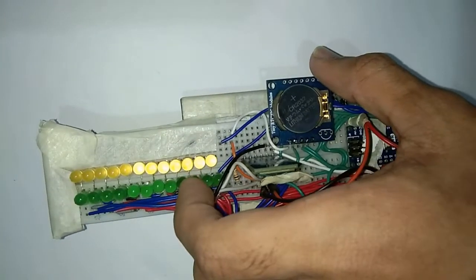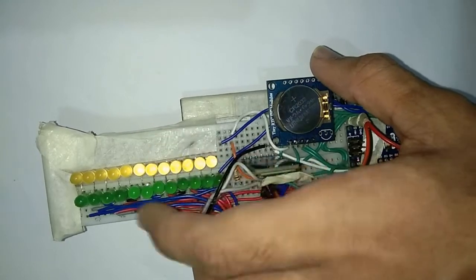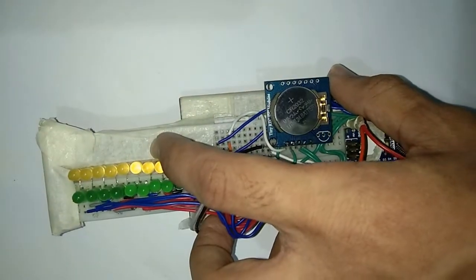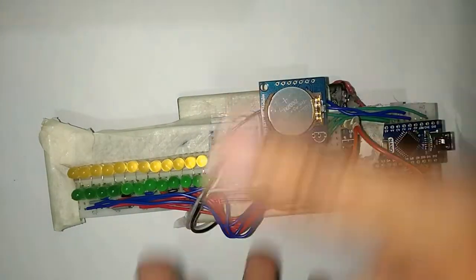Here there are 12 green LEDs and 12 yellow LEDs. These are multiplexed, so at any one time, either the green or the yellow can be on. That too can be switched using Bluetooth.